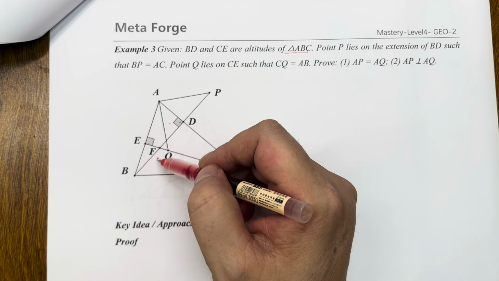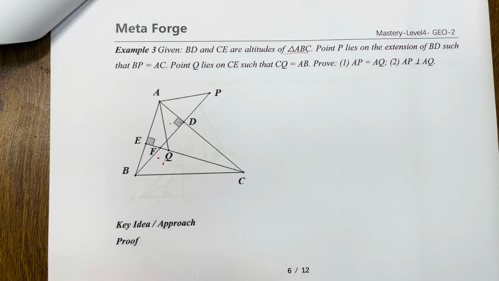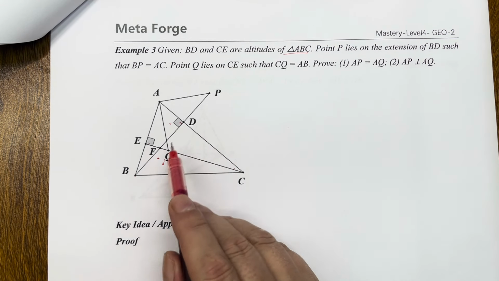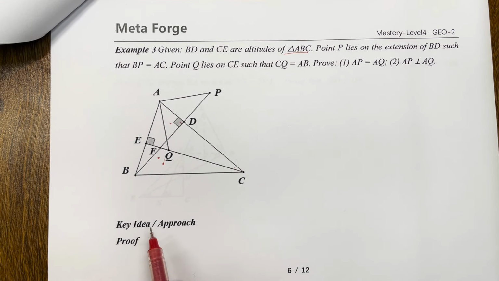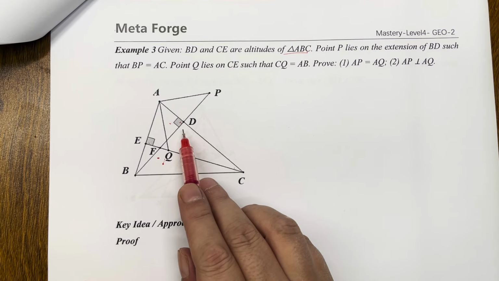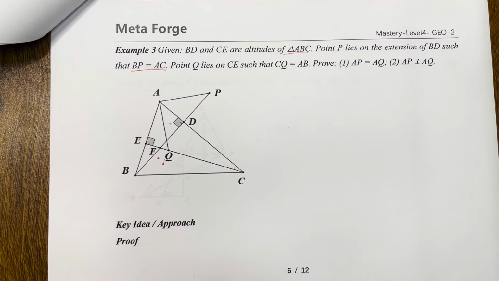AF is perpendicular, an altitude, to BC too. But this is not what this problem cares about. Okay? Then a very strange length equal relationship happened.